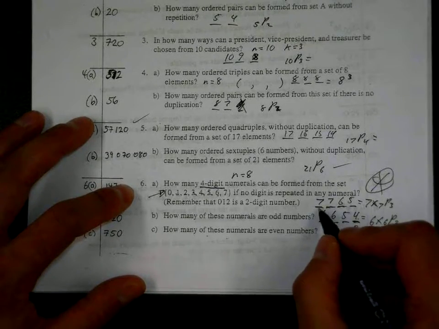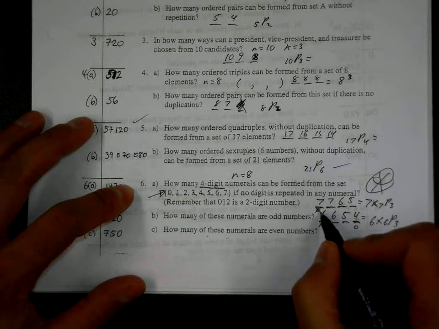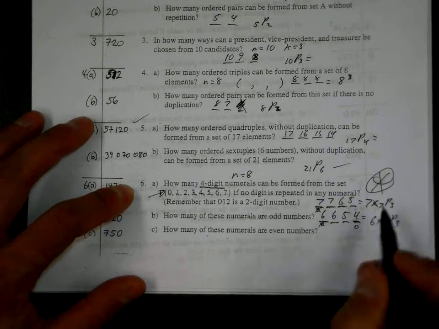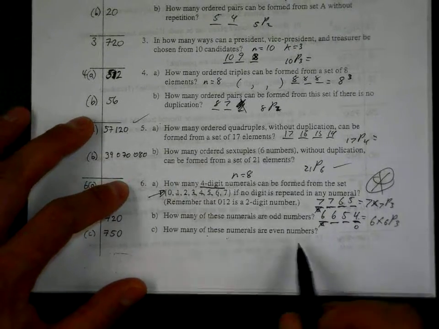So this is the not 0. I guess I shouldn't use that symbol because that's a null set, but anyways, this means not 0 at the start. And that's why I'm getting this 7, 7, and 6, 6 thing. Weird. Okay, anyways, how many of these numerals are even numbers?